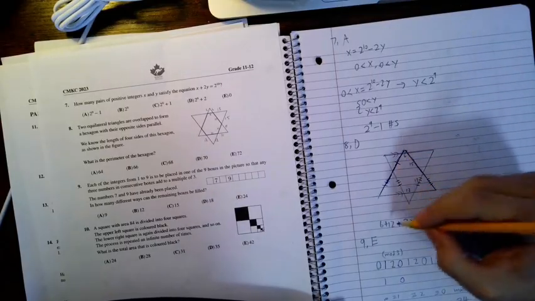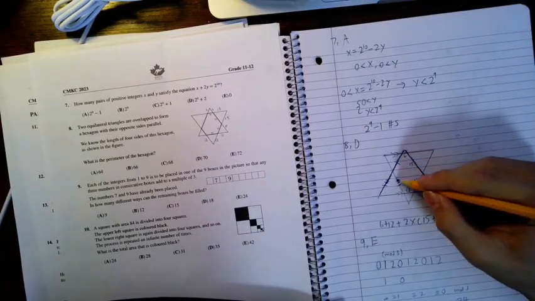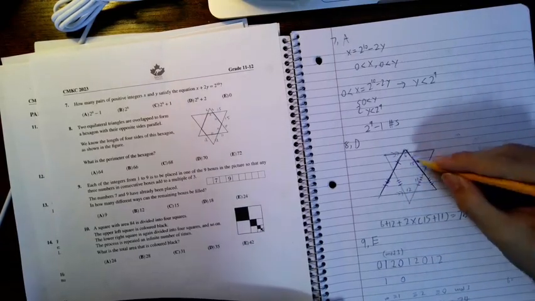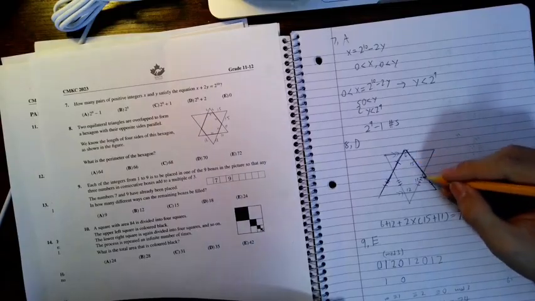So 6 plus 12, because this thing is 26, right? So 2 times 26, because there's also a 26 here.